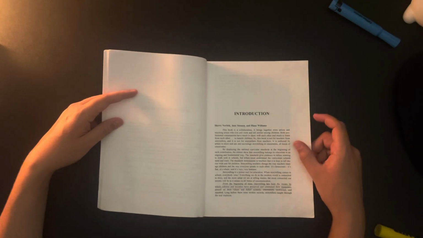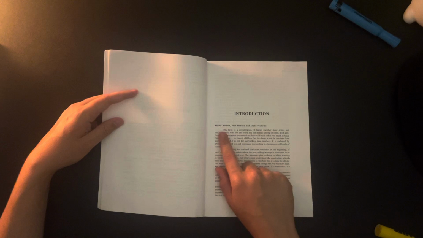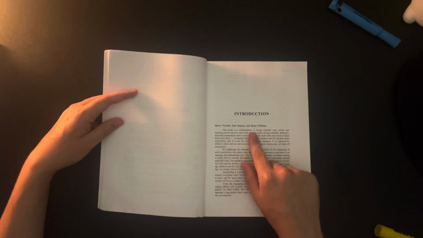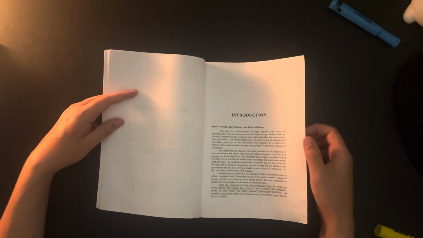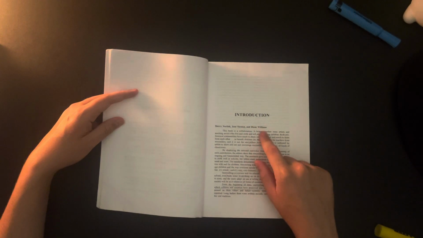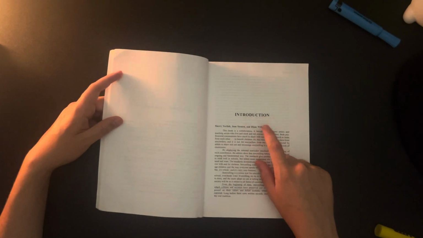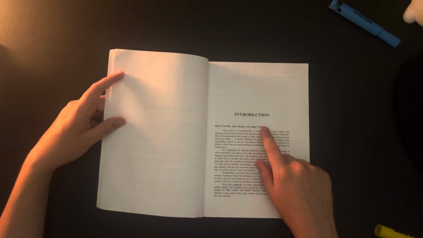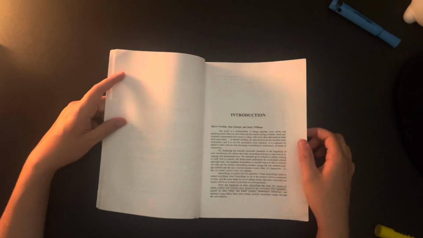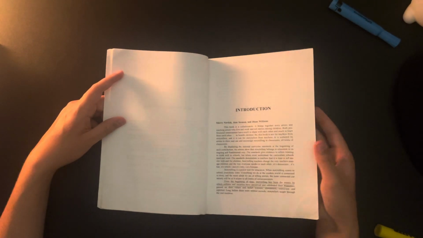So for the introduction, we have our staple authors, Sherry Norfolk, Jane Stenson, and Diane Williams. Diane Williams reminds me of Diane from Family Guy, the news anchor who worked with Tom. Diane, I think so. I think one of them was named, the woman's name was Diane.